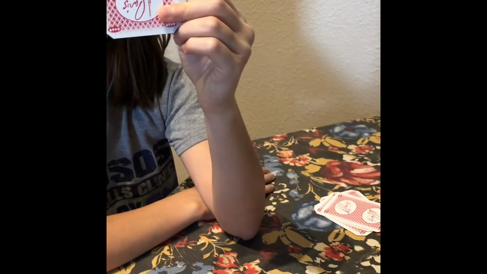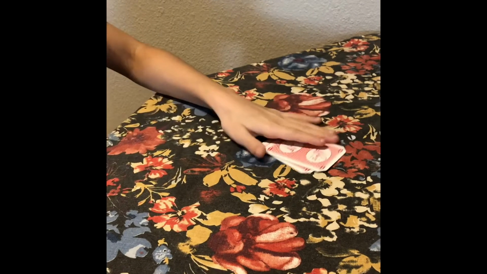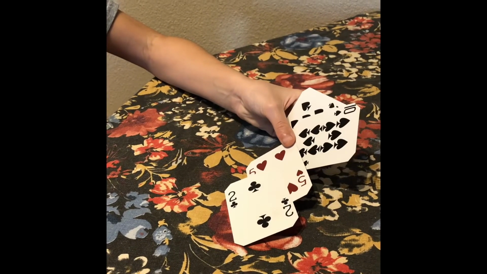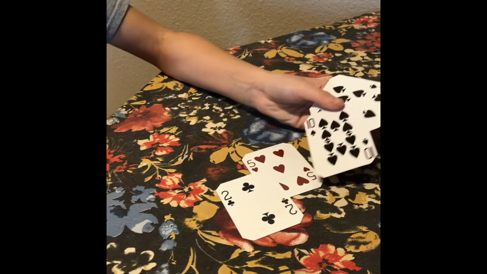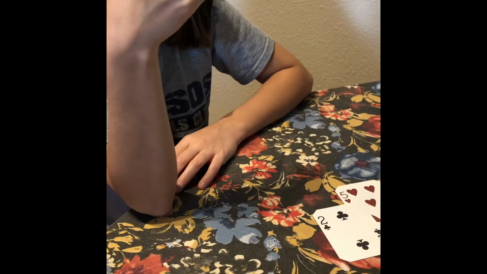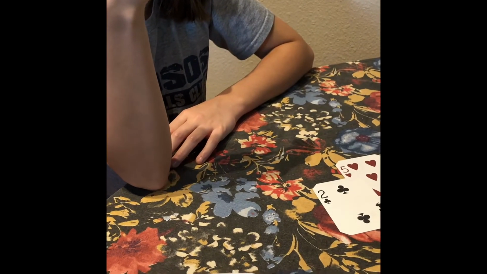Do you have a 5? She got a lot of pairs. Let me see your pairs. Show off. 5 minus 2, 7 minus 4, 10 minus 7. Good. Okay. Not yet. And what do you have? Or what do you want? A 5. Go Fish.